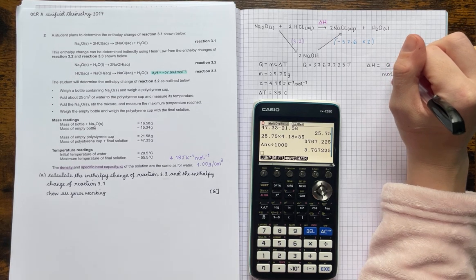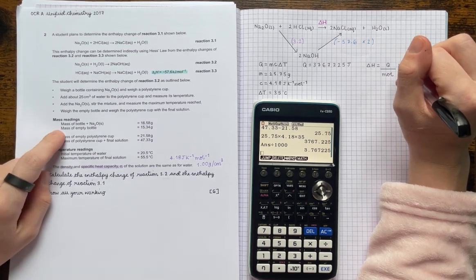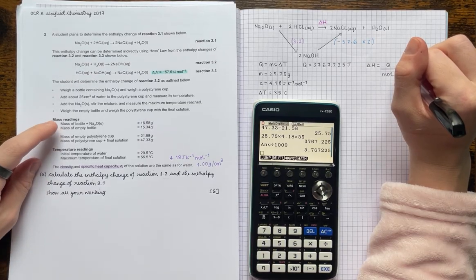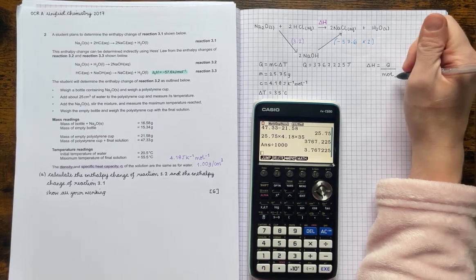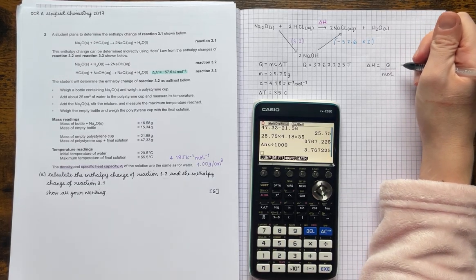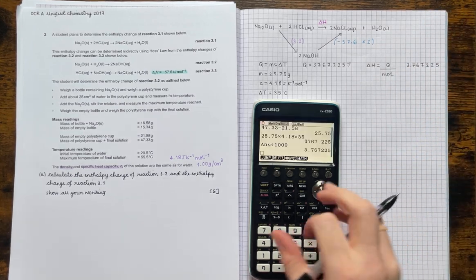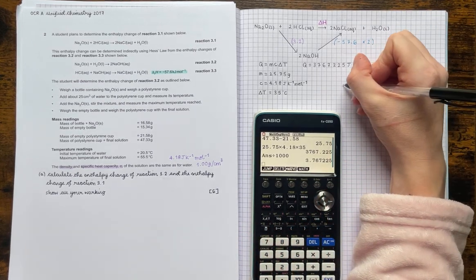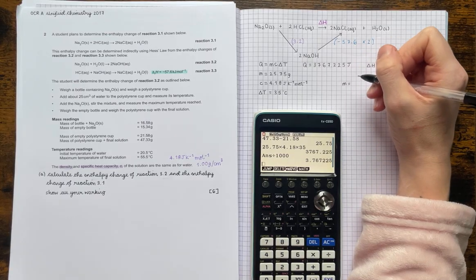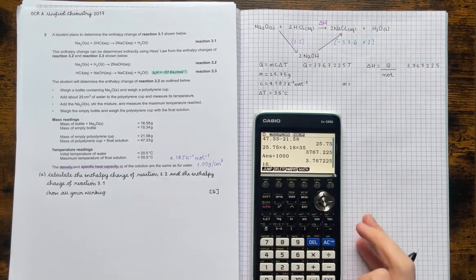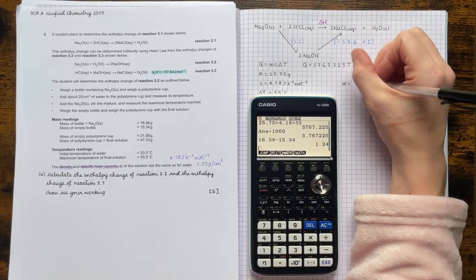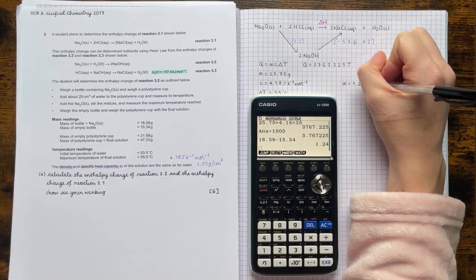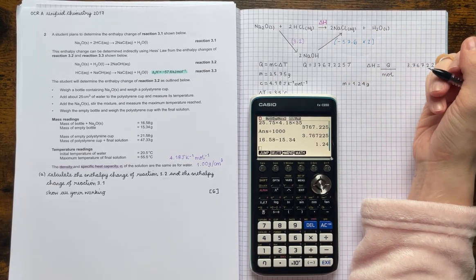And then in terms of the moles, the thing that we can work out the moles of is the Na2O. So we've got the mass of the bottle and the Na2O solid, and then we've got the mass of the empty bottle. So again, we can figure out the difference in that to get the mass, and then we can work out the MR, and then we can work out the moles from there. So at this point, to get moles, the mass is the mass of the substance reacting. So we're going to have 16.58 take away 15.34. So the mass of the Na2O used is 1.24 grams.